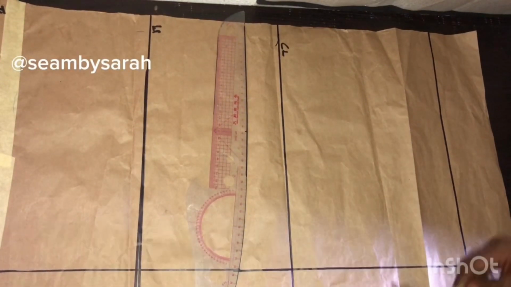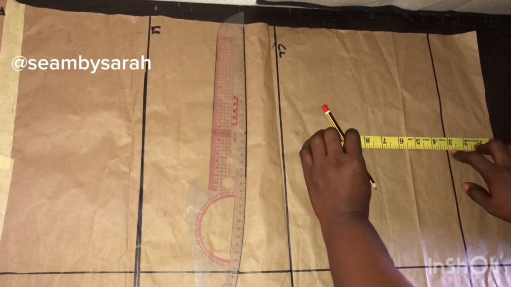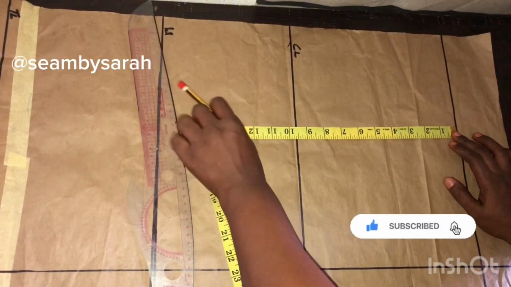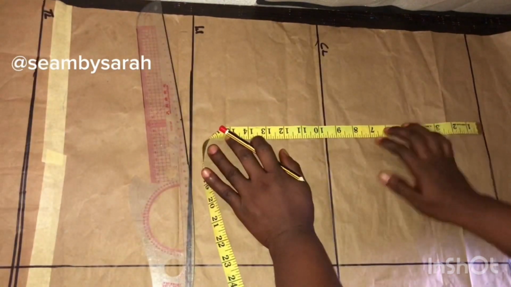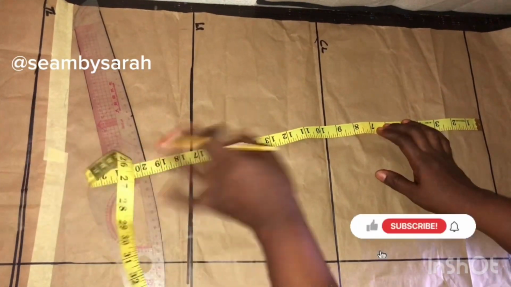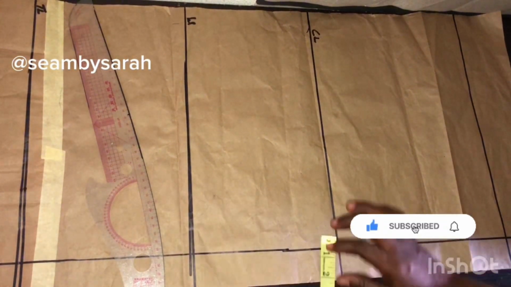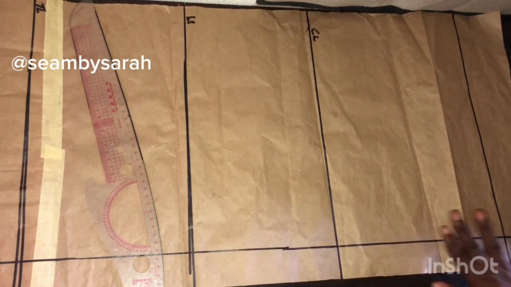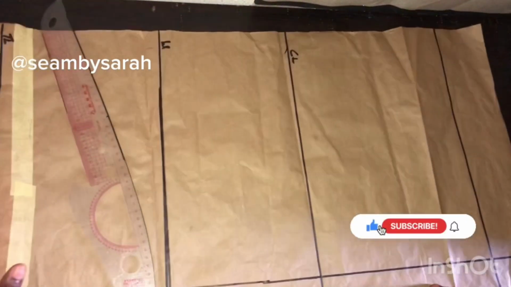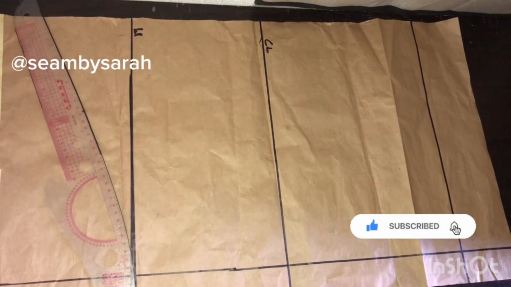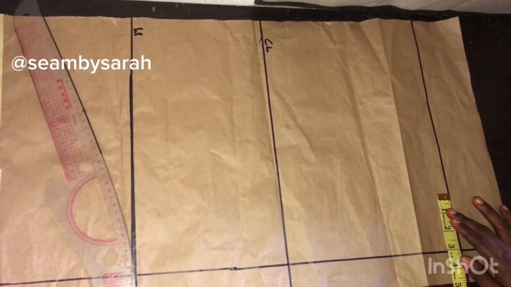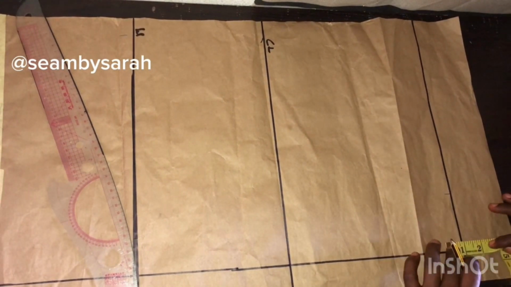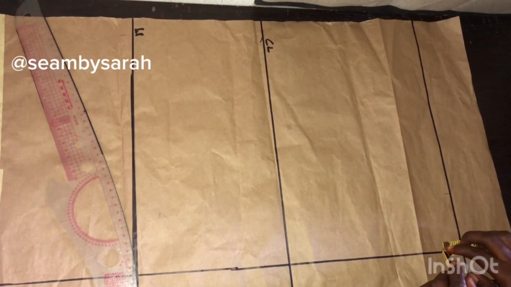The back pattern, I came down by 3 inches for the startup line. Then the next I did is I marked from shoulder to chest line, from shoulder to waist, and from shoulder to the top length. Then on the side of the back, I came in by 1.5 inches. This is the zipper allowance. After doing this, now we have to work on the neckline. So for the neckline, for the back, I'll be making use of 3 inches for the width. Then I'll come down by 1 inch for the depth of the neckline for the back.